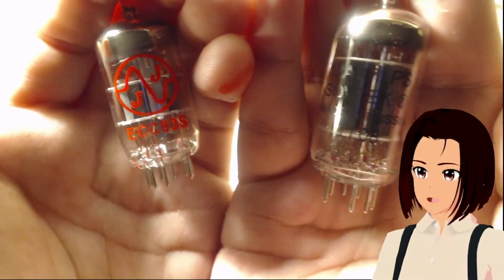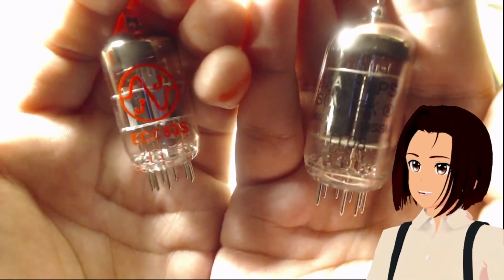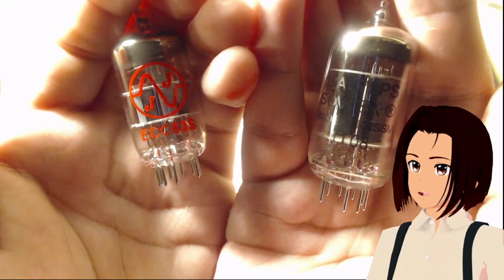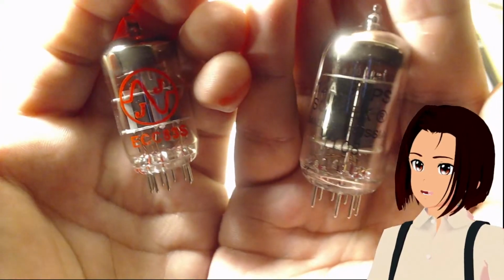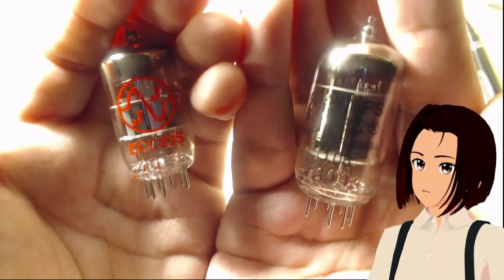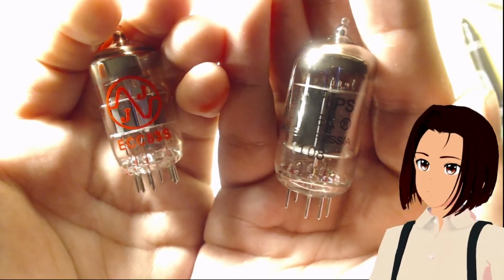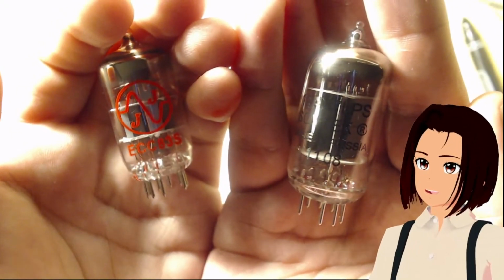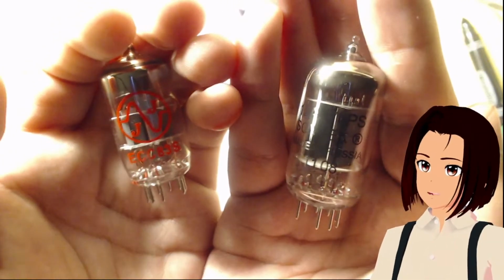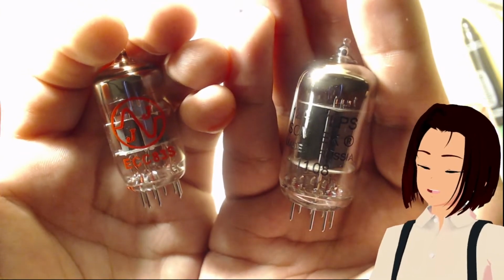There you go. So the difference is that the plate on the Sovtek tube is longer than the plate on the JJ. One of the main differences in performance is that these tubes, believe it or not, are microphonic. That simply means that the frequencies they are subjected to make them react in a certain way.